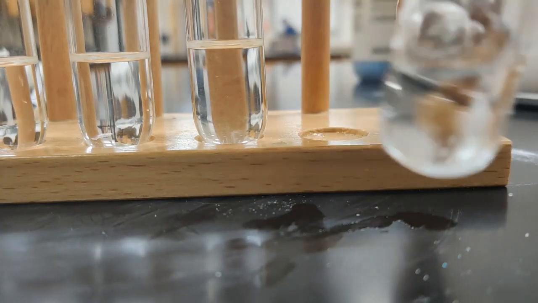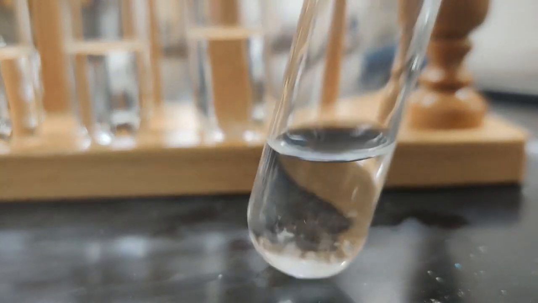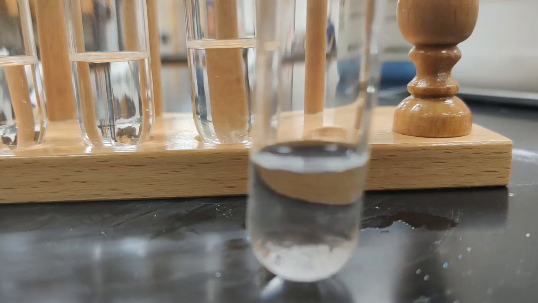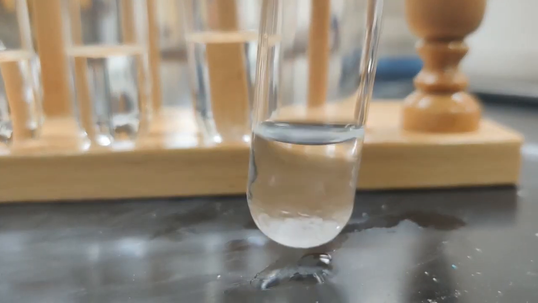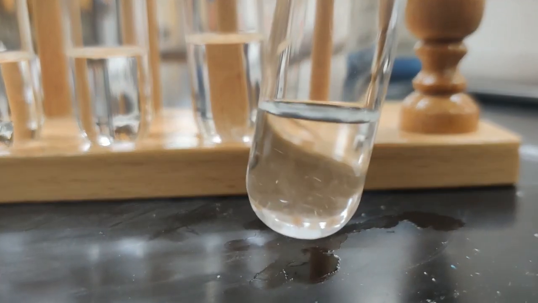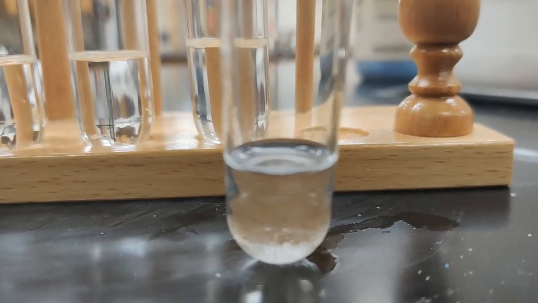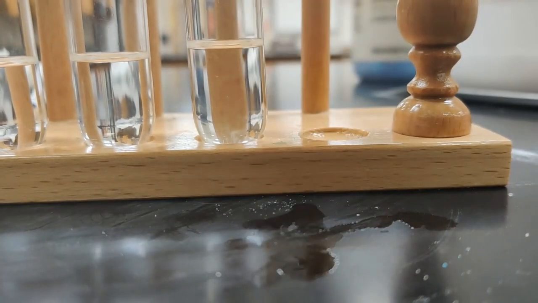And we'll agitate. And yeah, you can see that sitting just at the bottom there. So the sodium chloride does not appear to dissolve in ethanol. See it down there?